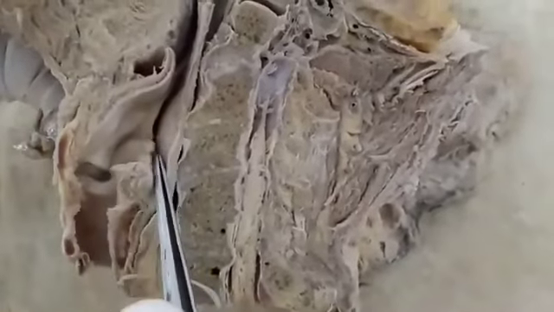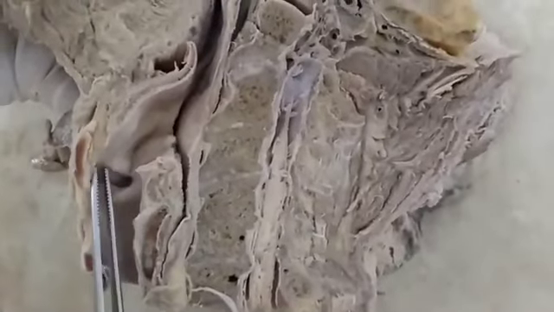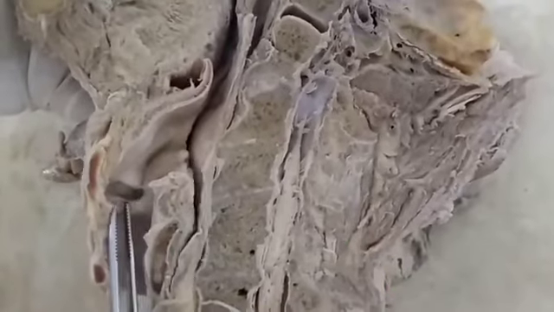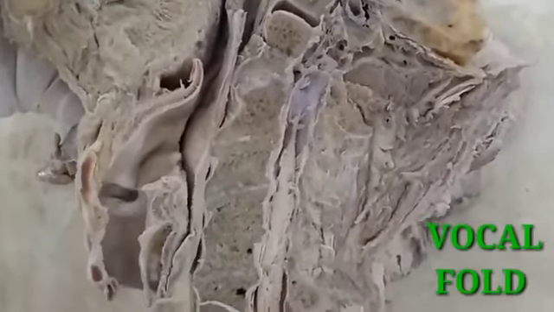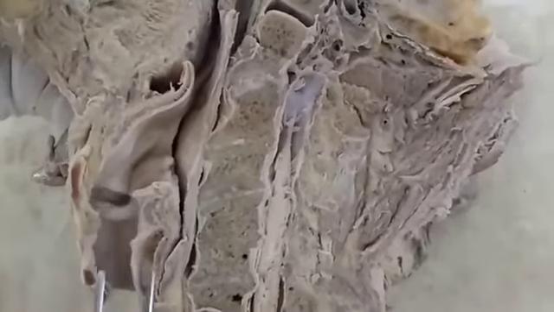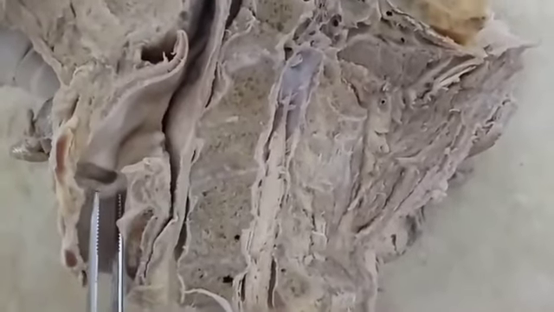Now the cavity of the larynx extends from the inlet up to the lower border of the cricoid cartilage. If we see in the cavity, there are two folds of mucous membrane. The upper fold is the vestibular fold. The lower fold is the vocal fold. The vestibular fold is the lower free border of quadrate membrane, and the vocal fold is the upper free border of conus elasticus.